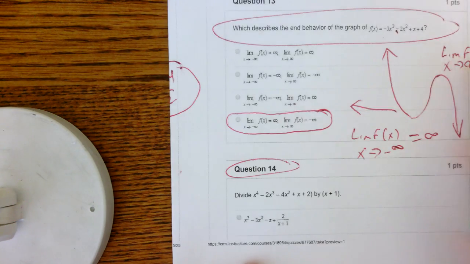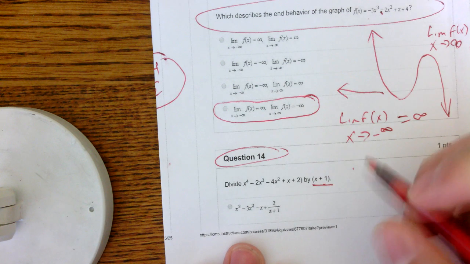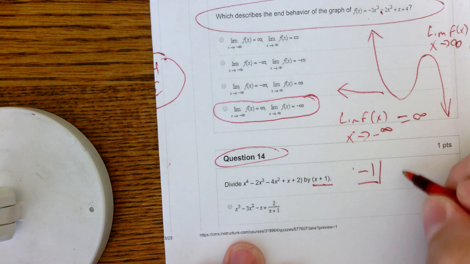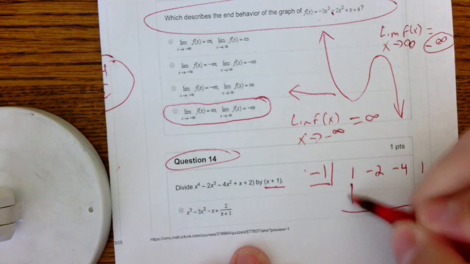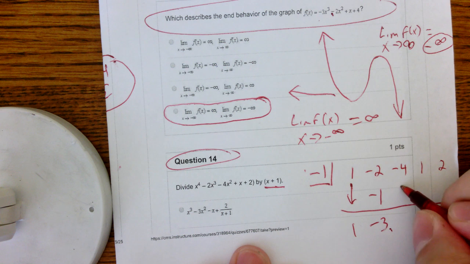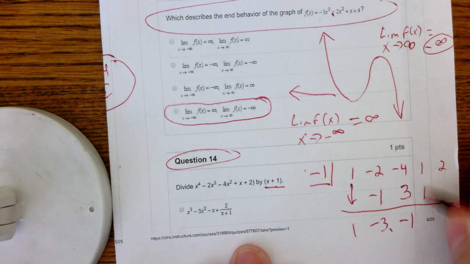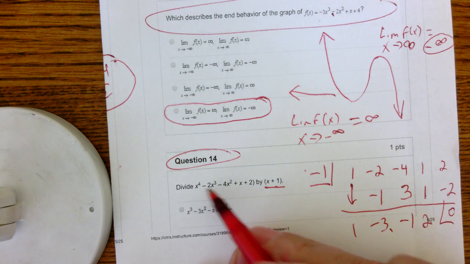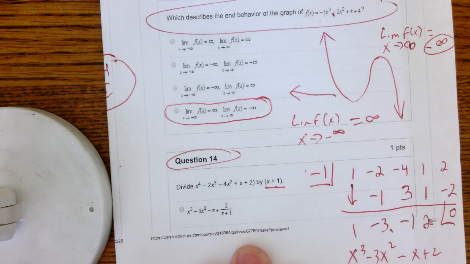Number 14, our synthetic division problem. So we're going to go ahead and write, we would solve for x plus 1, so it's going to be -1 in the box, then 1, -2, -4, 1, and 2. Bring down the 1. 1 times -1 is -1. We add those, you get -3. -3 times -1 is +3. We add those, you get -1. -1 times -1 is 1. You get 2. 2 times -1 is -2. No remainder. We would write it 1 degree less, so it's x to the third minus 3x squared minus x plus 2.